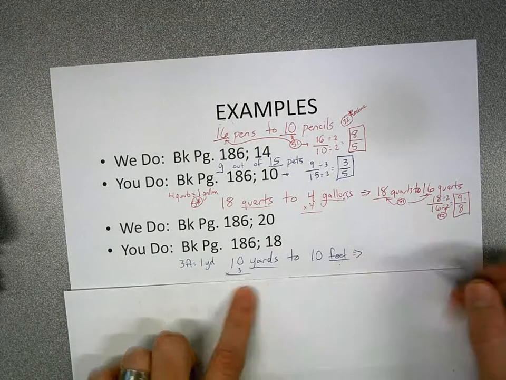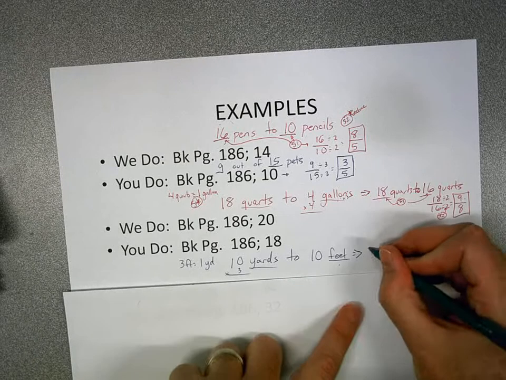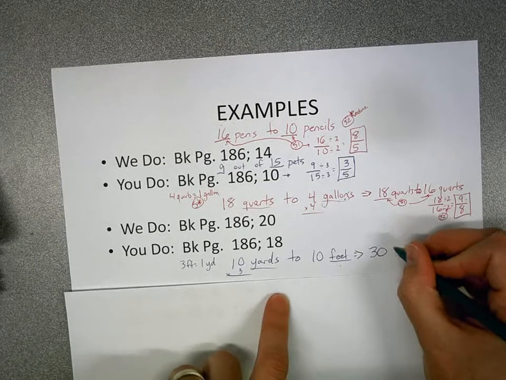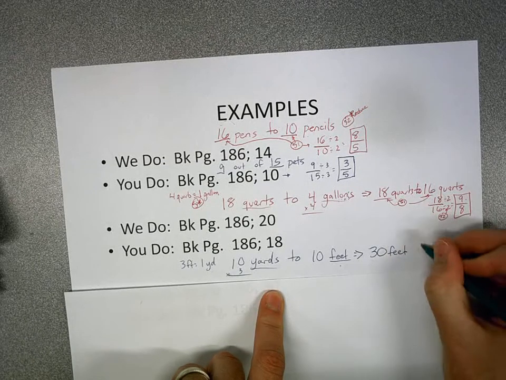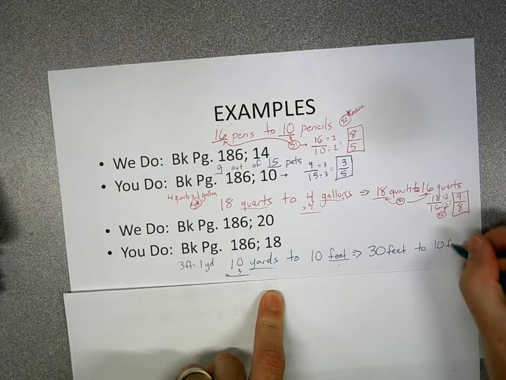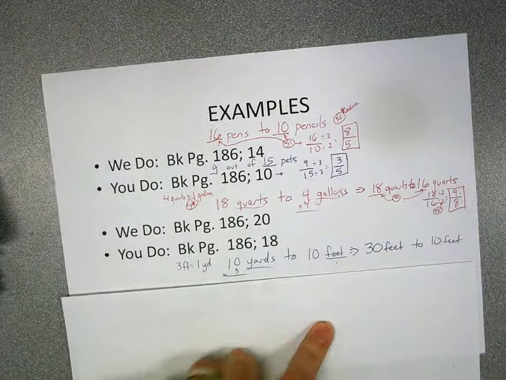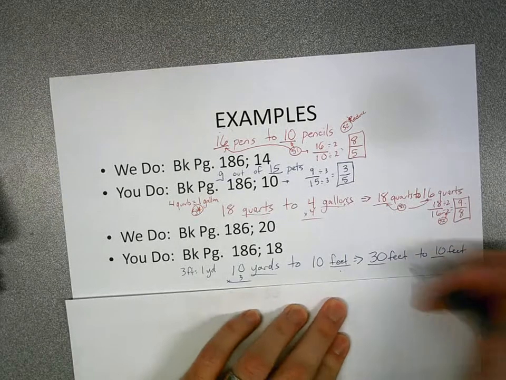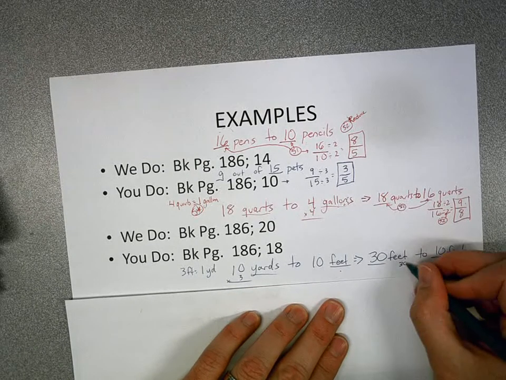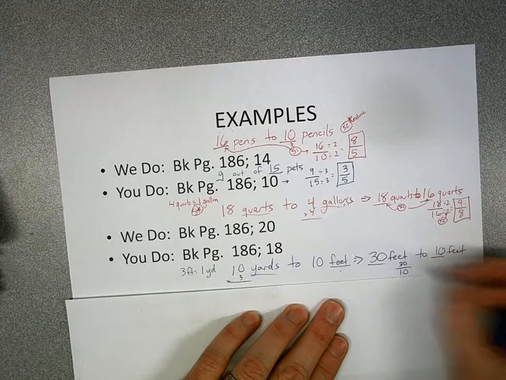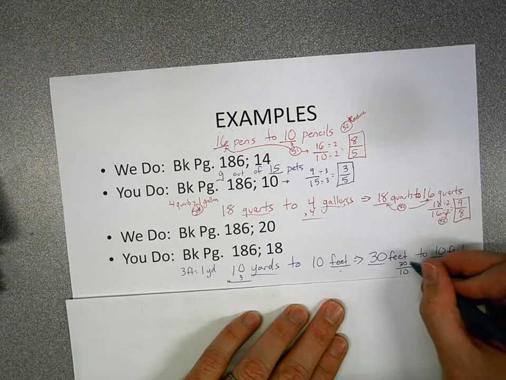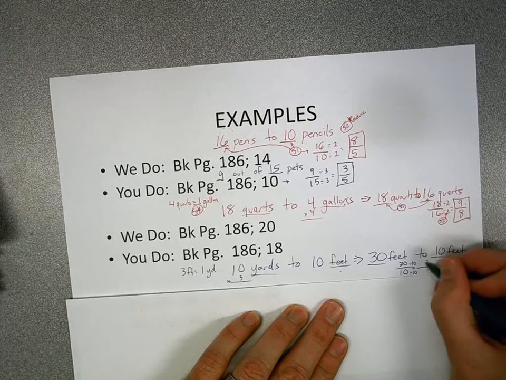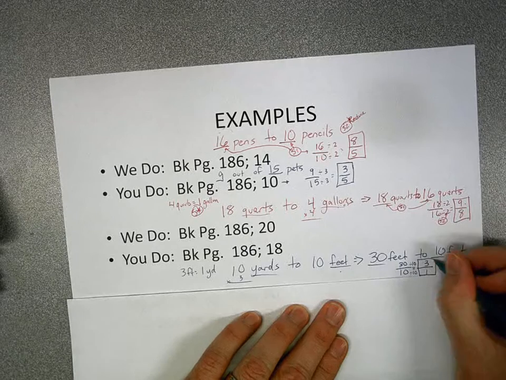So when I rewrite it, instead of putting 10 yards, I'm going to put 30 feet to 10 feet. Step 1, of course, is take my 2 quantities, the first one over the second. That's a 30 to 10 ratio. If I reduce both by 10, I am going to get a 3 to 1 ratio, and that is our answer.